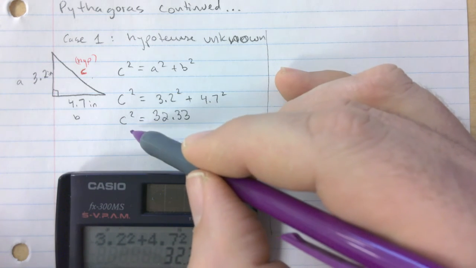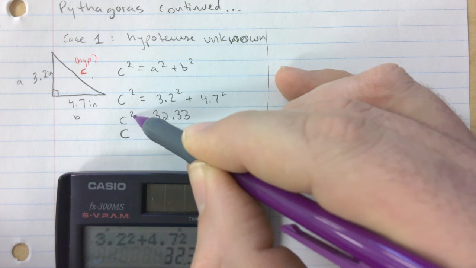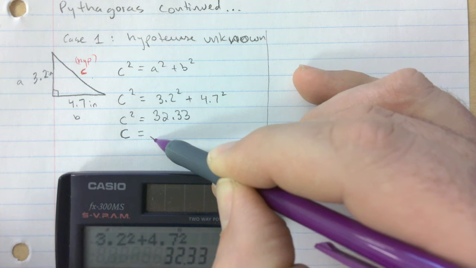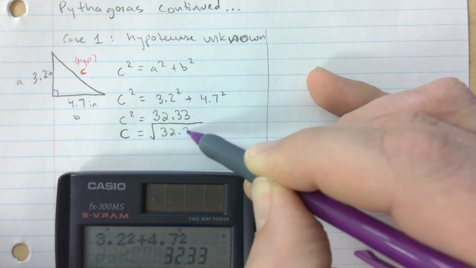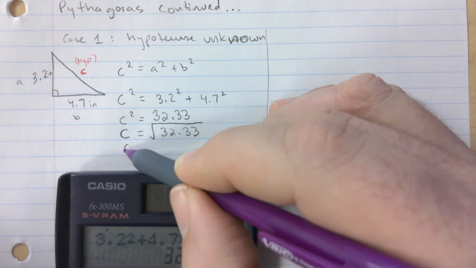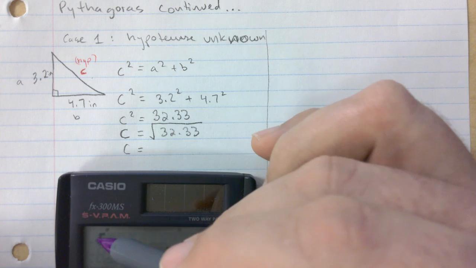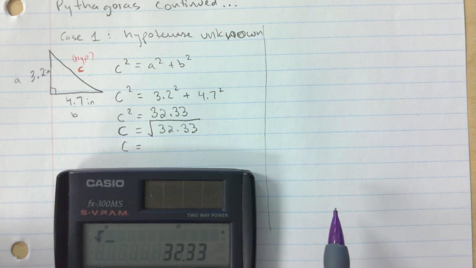Okay. The last step is, watch this. I want C, I don't want C squared. I need to take the square root of 32.33. And I will make it a little shorter, you will see. So take the square root, find the square root button. Looks like that. You might have to type in 32.33, or I can just press equal. It will take the previous answer.